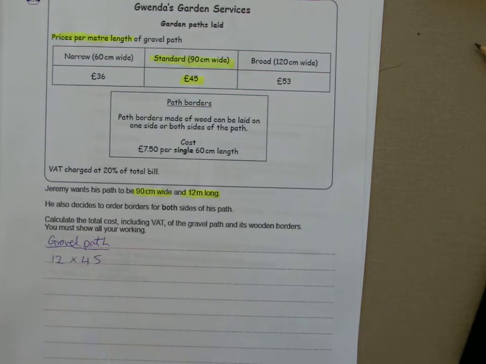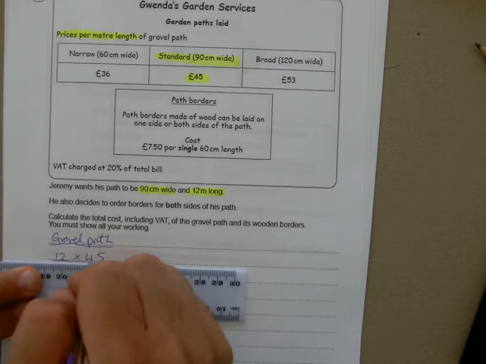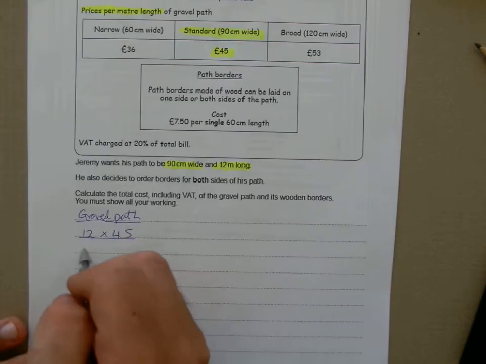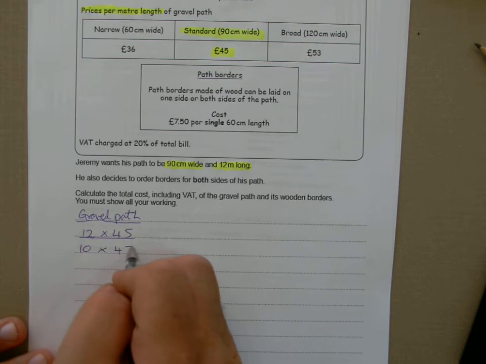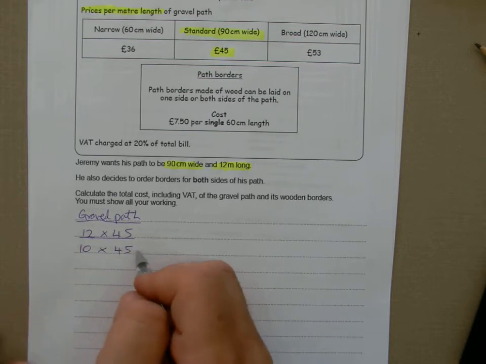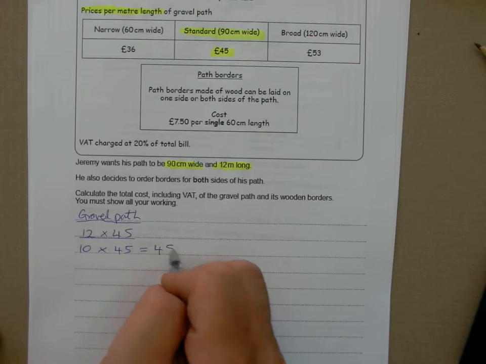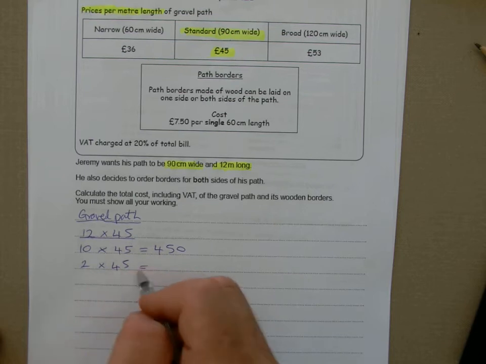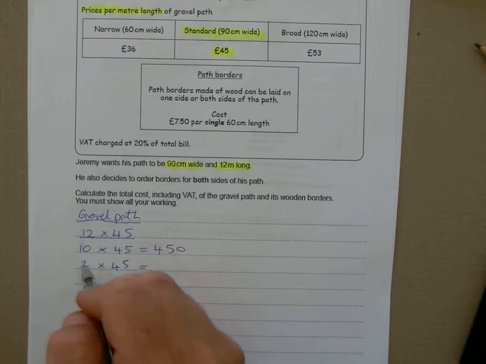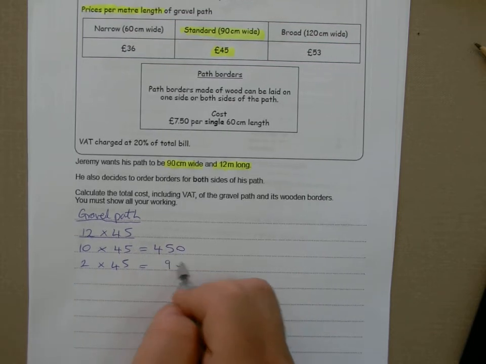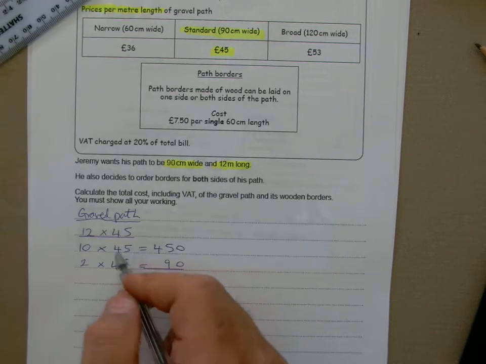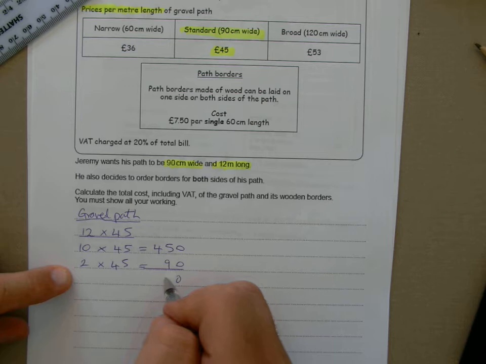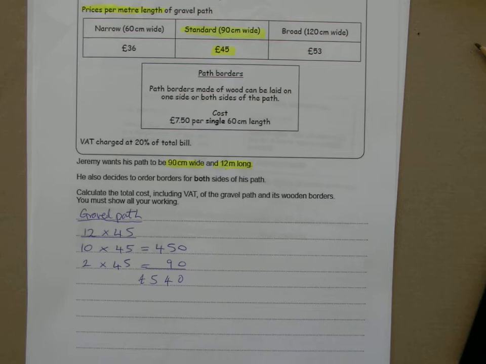Now, without a calculator, the way I would do this, you could use the box method, but to be honest, you can just focus on the fact that this is quite close to 10, isn't it? So 12 times 45, well, let's do 10 times 45, which is 450, and then we need another 2 lots of 45, because in total you have 12 lots of 45. So 10 lots of 45, 450, another 2 lots of 45, well, that's going to be 90. In total, that will give me my 12 lots of 45, so add them together, and that will be £540. Okay, so that's the cost for the gravel path.